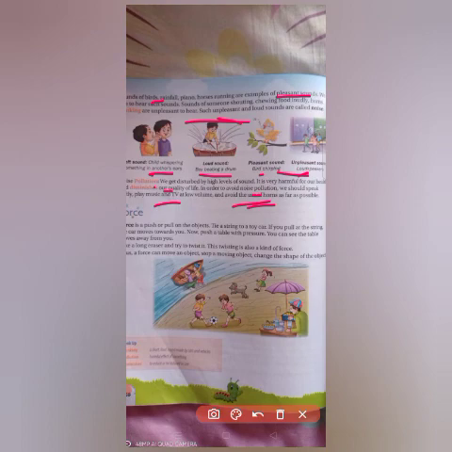Unpleasant and loud sounds make noise pollution, which is very harmful for our health and diminishes, that means reduces, the quality of our life, right? And to avoid this noise pollution, we have to speak softly and play music and TV at low volumes. These are some of the points to avoid noise pollution.